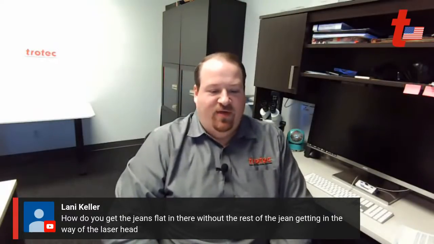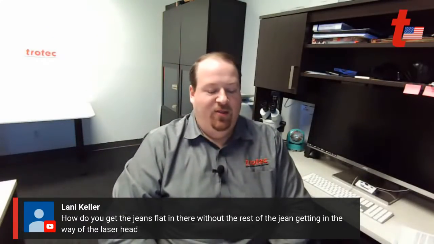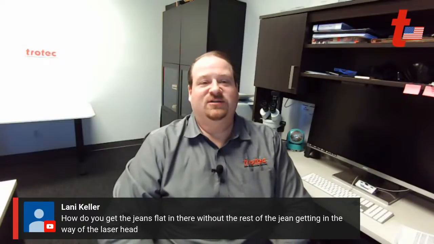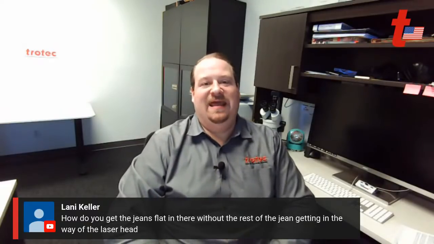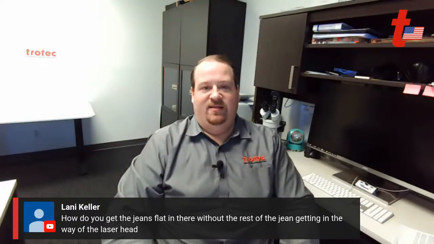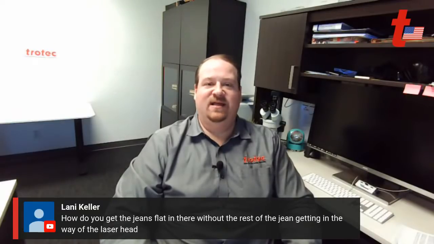How do you get the jeans flat when the rest of the jeans are getting in the way of the laser head? That is a great question. Typically, when I need to keep things flat, I will elevate them. I've gone to the point of putting a cinder block into the laser and then draping the piece of fabric over the top of it, so the laser engraves right on that flat surface. Depending on how large an area you're engraving, you need to get a little bit creative.